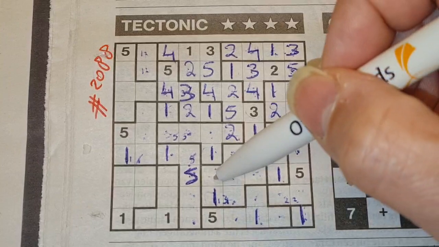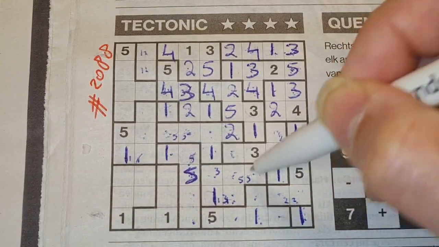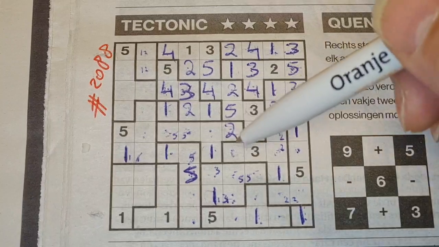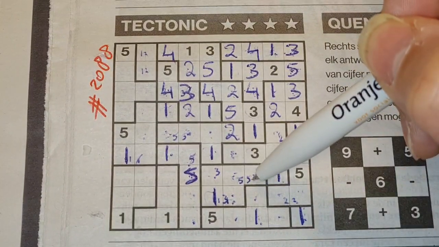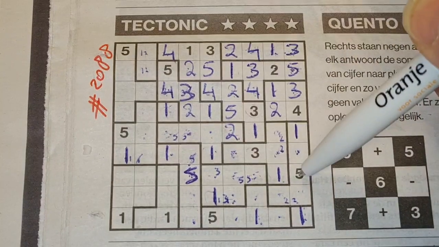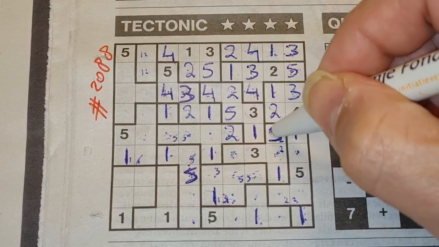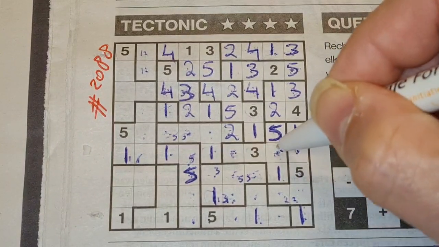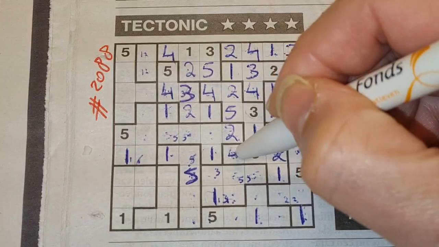Alright, so this box cannot be a 5. That box cannot be 5. So the 5 could be here, could be there. That means that this box cannot be a 5. Otherwise, I cannot fill any 5 in one of those 2 boxes. This box can also not be a 5, so 1 box left for the 5 should be there. And I've eliminated the 2, so the 2 should be there. 1 box left in this area for the number 4.